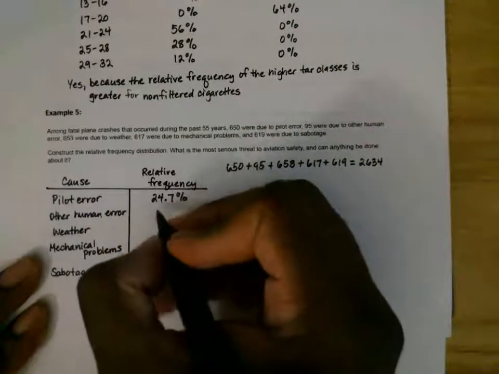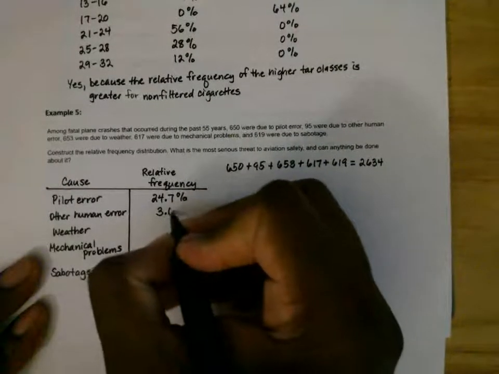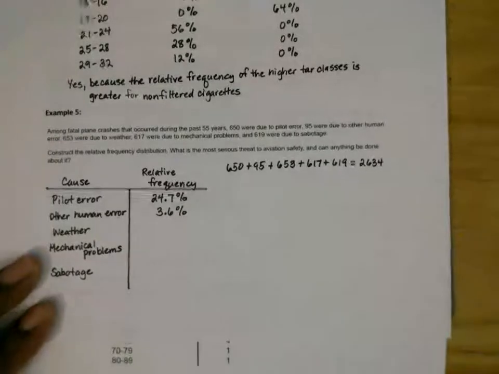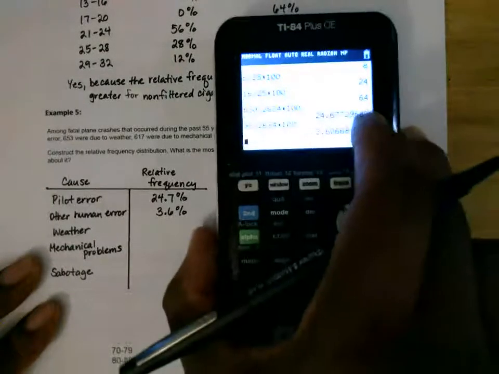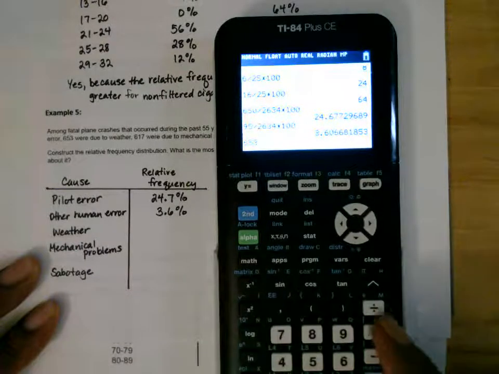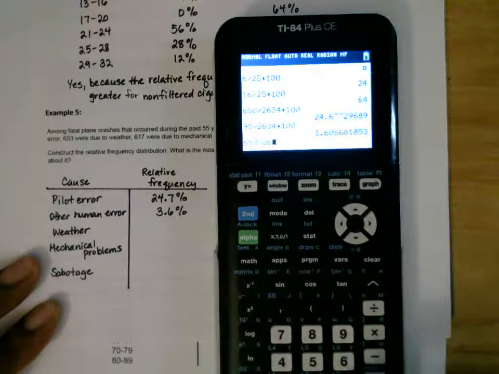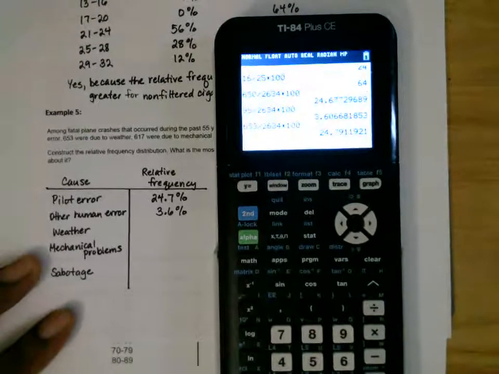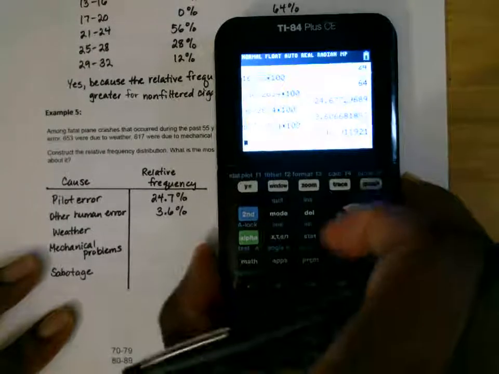Keep in mind, we're rounding to one decimal place. And then for the weather, there were 653 plane crashes that were due to weather. So 653 divided by 2634 times 100. That's going to be 24.8% rounded to one decimal place.